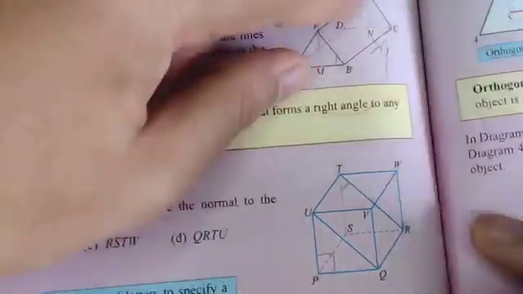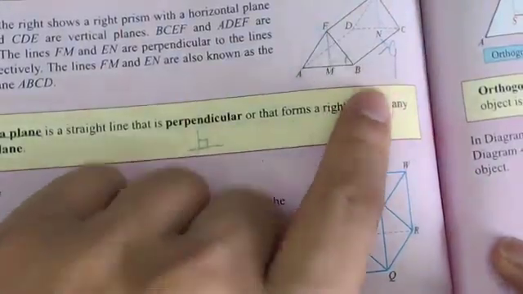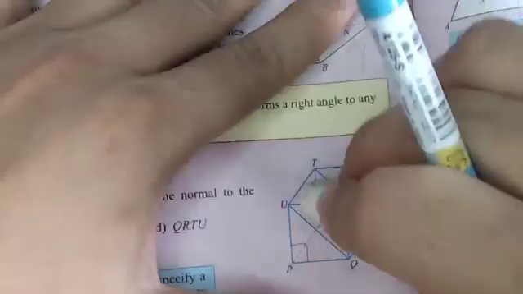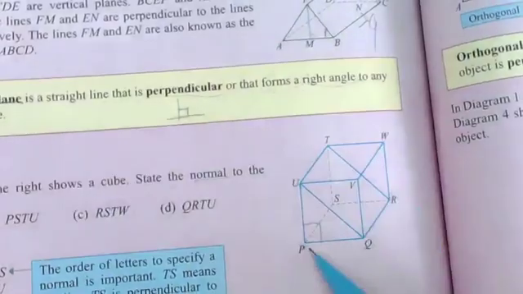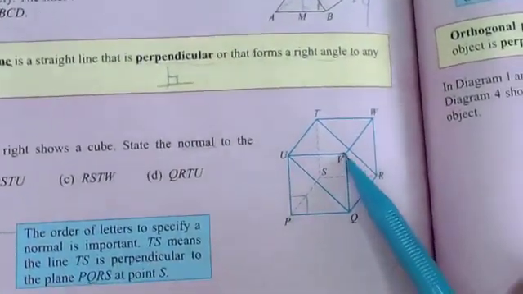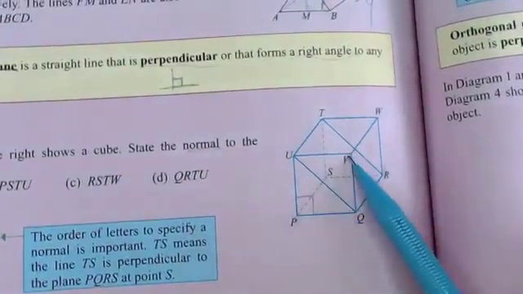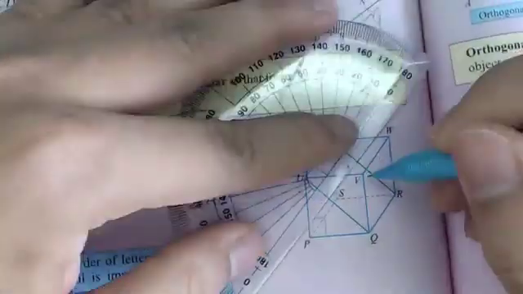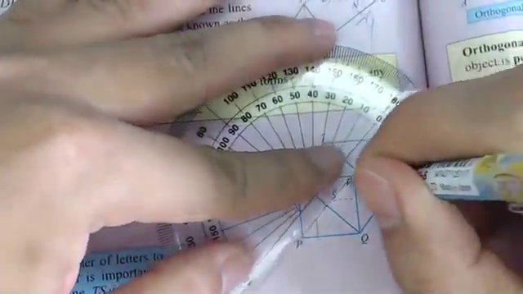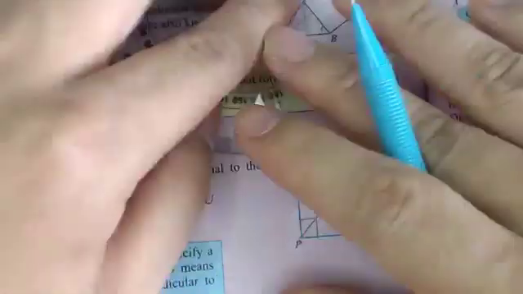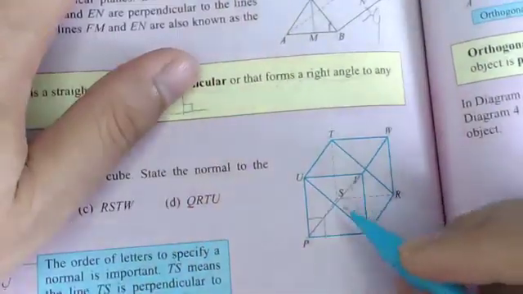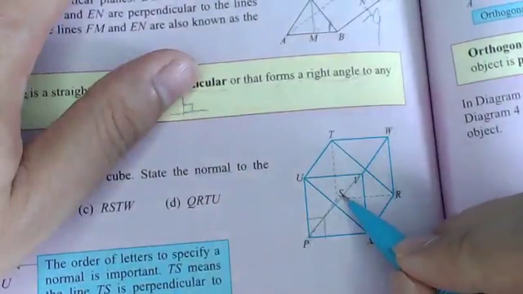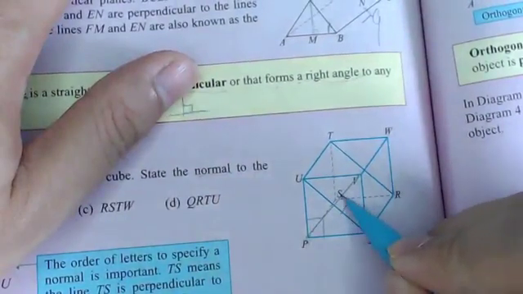PV, where is PV? PV is this one. PV is correct, because if we try to draw a line, there is no other. This line PV is 90 degree to this inclined plane here. Can you see?